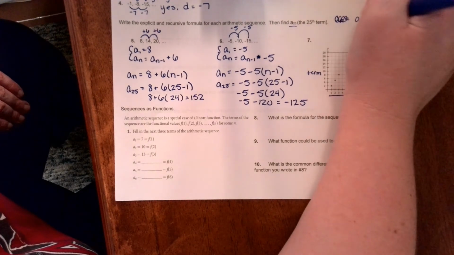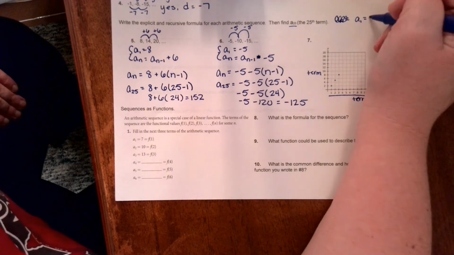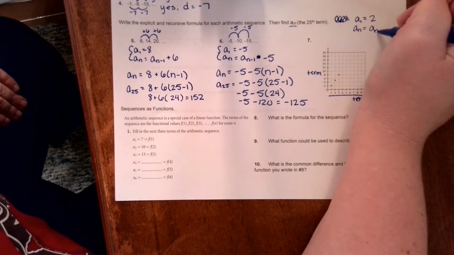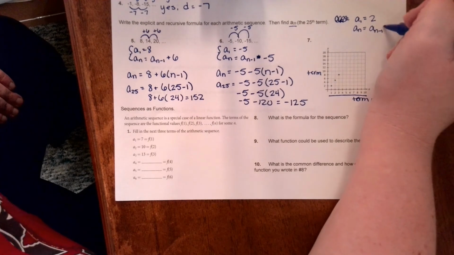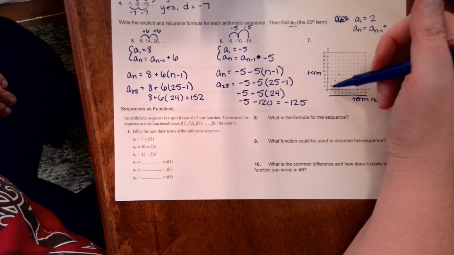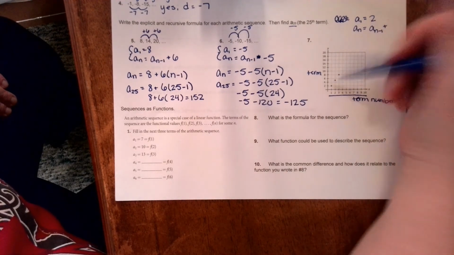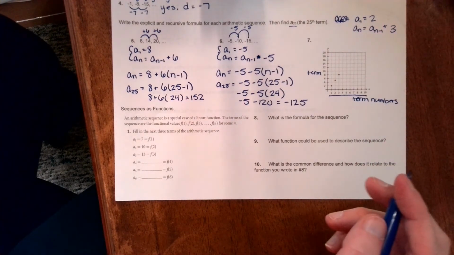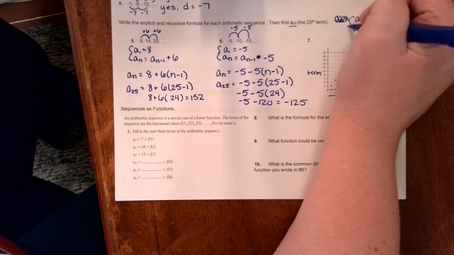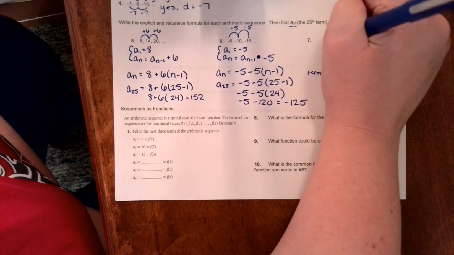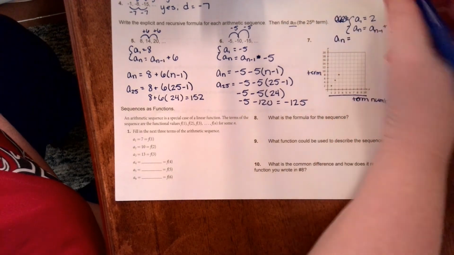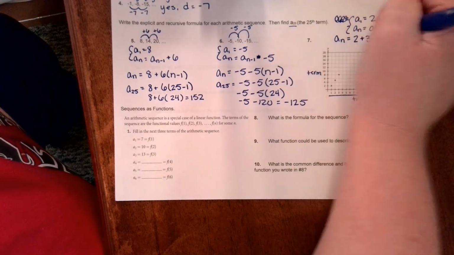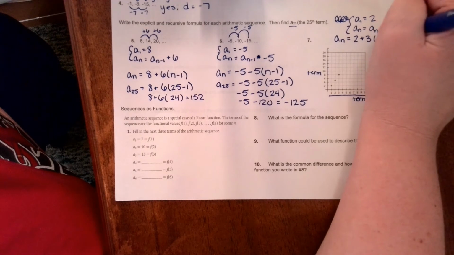So a sub 1 equals, my first term is 2. And a sub n equals a sub n minus 1 plus, so this is increasing by, we went from 2 to 5, so it's increasing by 3. Okay, so there's my recursive formula. My explicit formula, first term again is 2 plus 3, which is my common difference, times n minus 1.